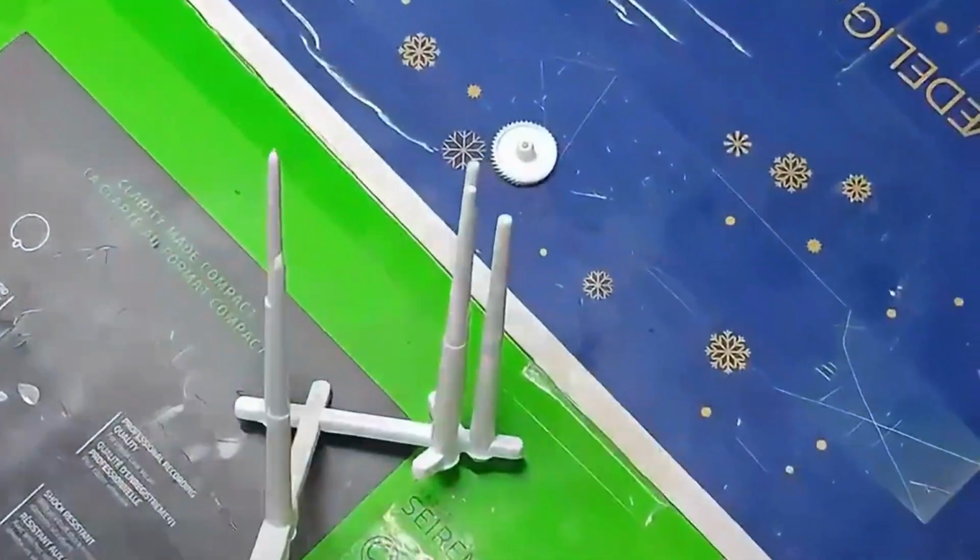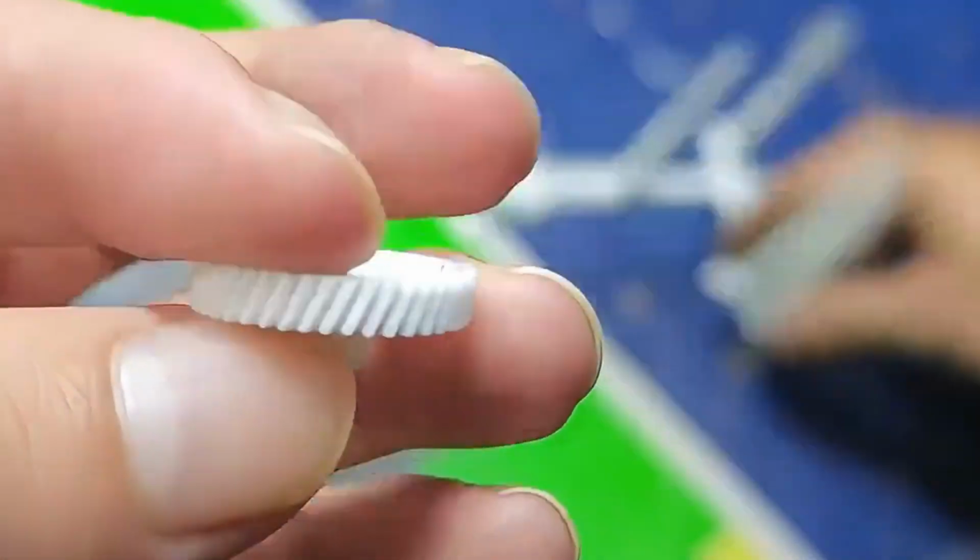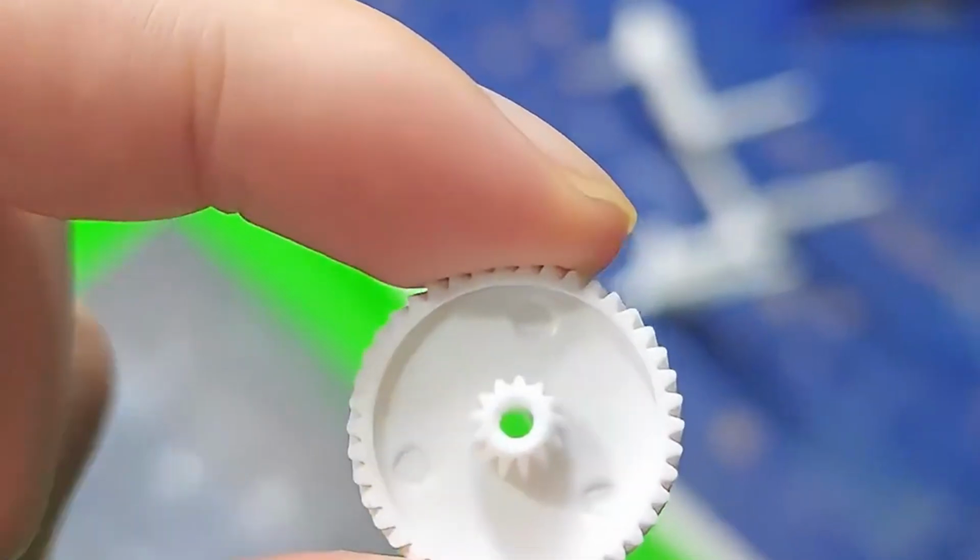These models can then be used to analyze the gear's performance and make any necessary adjustments before the manufacturing process begins. Mold design and fabrication. Based on the gear design, a mold for injection molding is designed. The mold must have cavities that precisely match the shape of the gear.